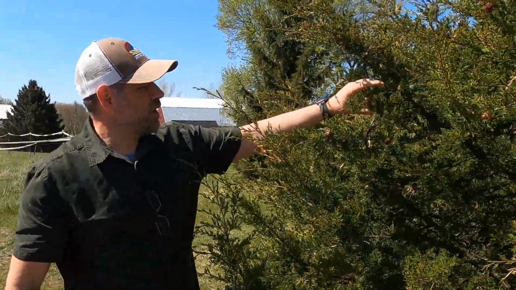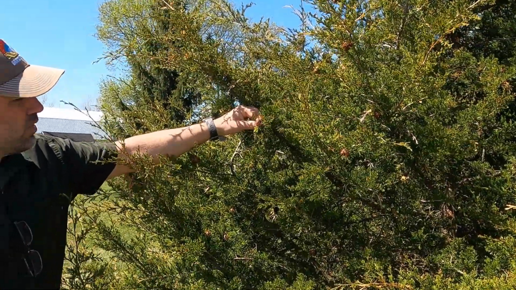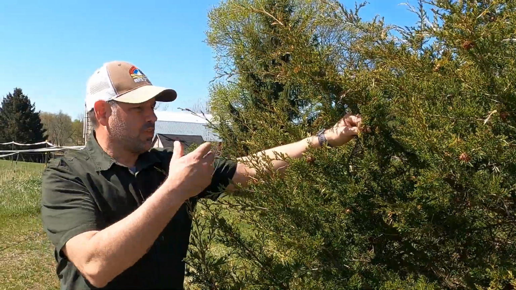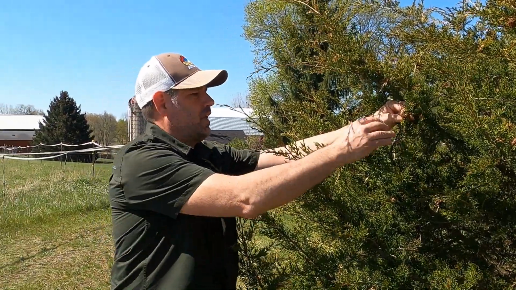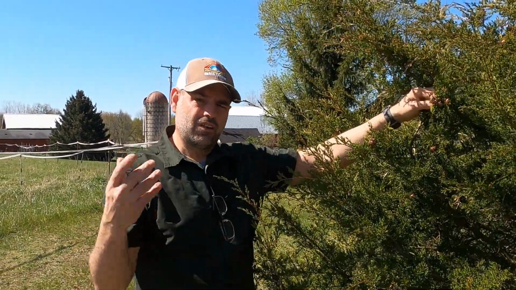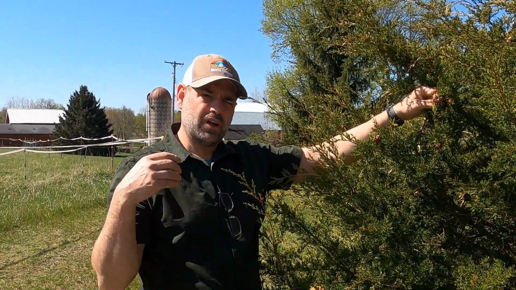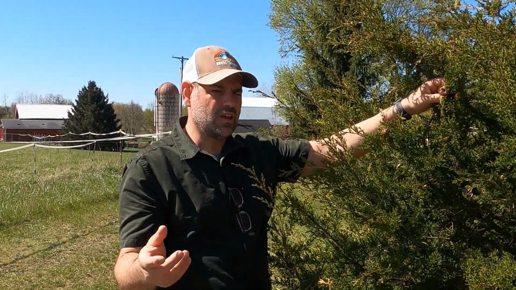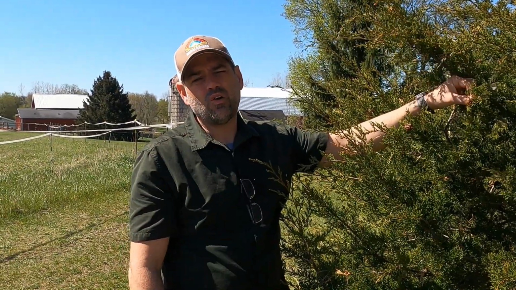So they will be carried back to eastern red cedars. They will infect those trees if they can and produce these galls. Next spring we'll see galls appear, and then with warm rains we'll see the gelatinous horns appear and go through the cycle all over again.